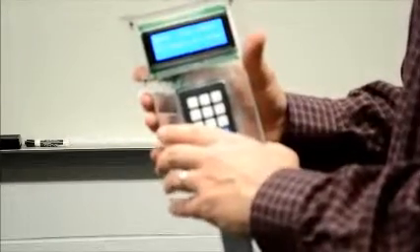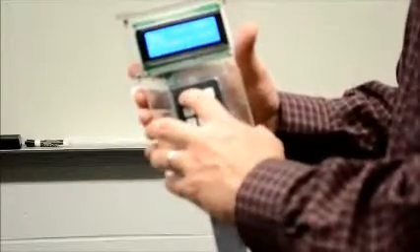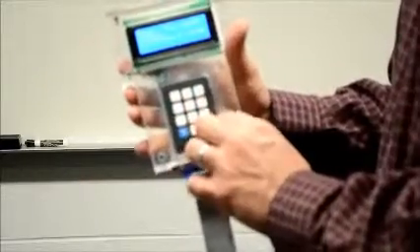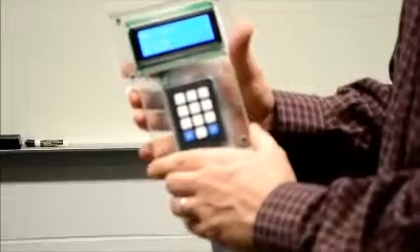Now, set the clock uses the same entry format as the prior data. And it'll ask you to confirm. We want to change the time to Saturday at 10:16.